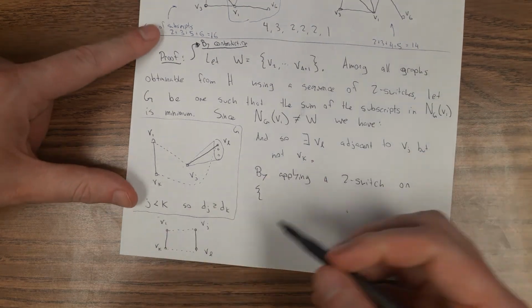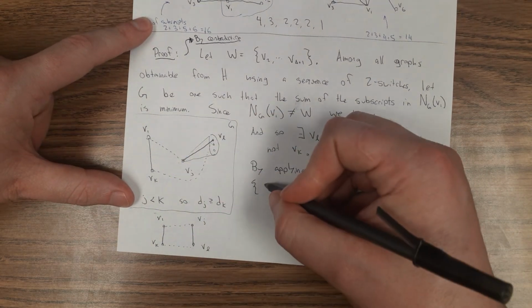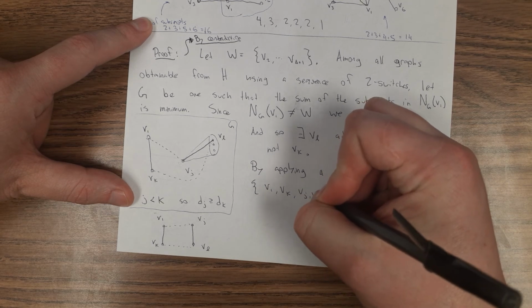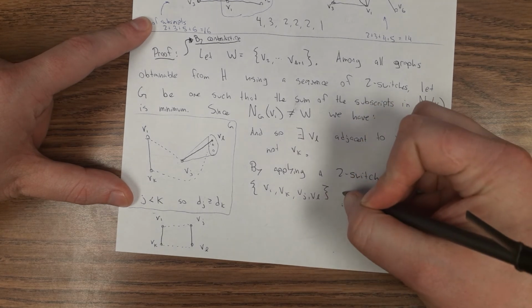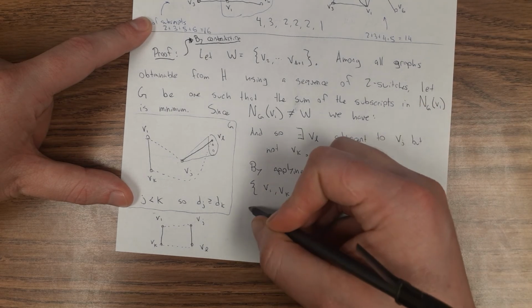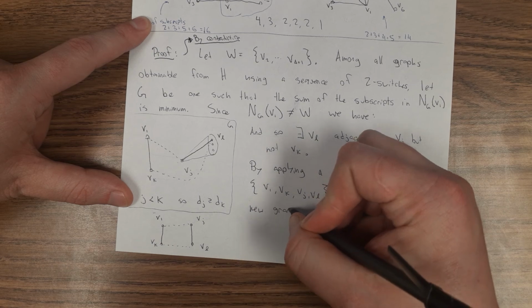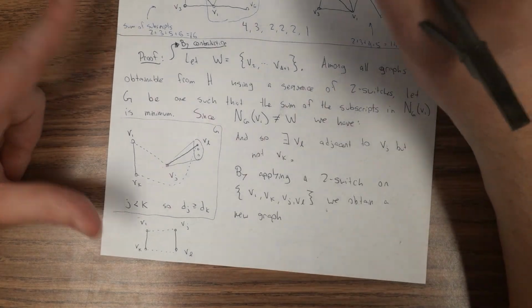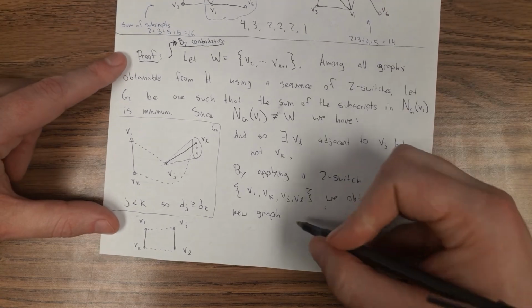So by applying a 2-switch on these 4 vertices, we obtain a new graph with the same degree sequence.